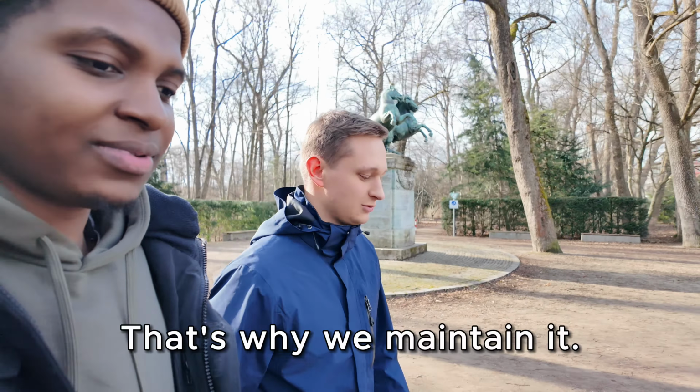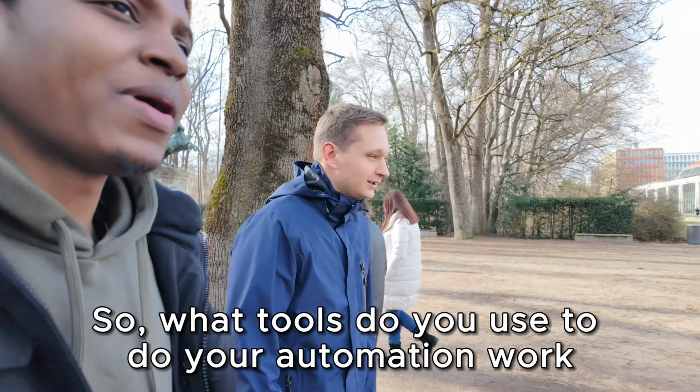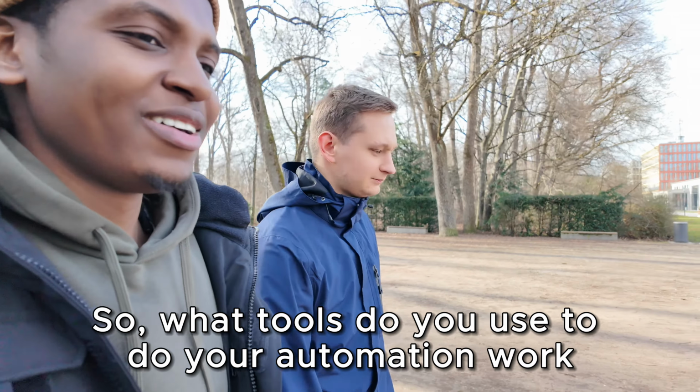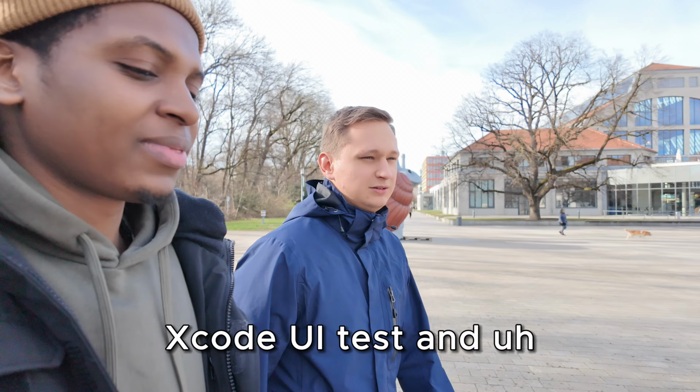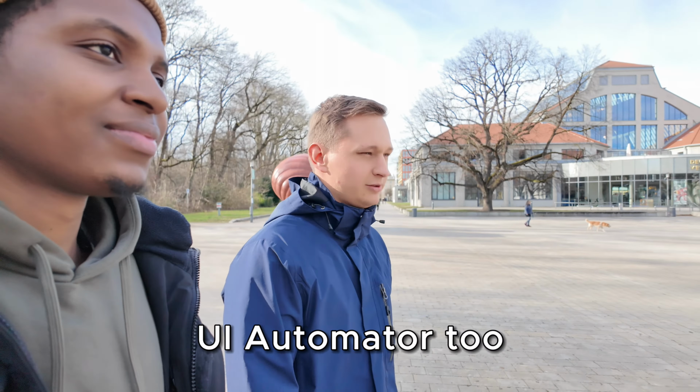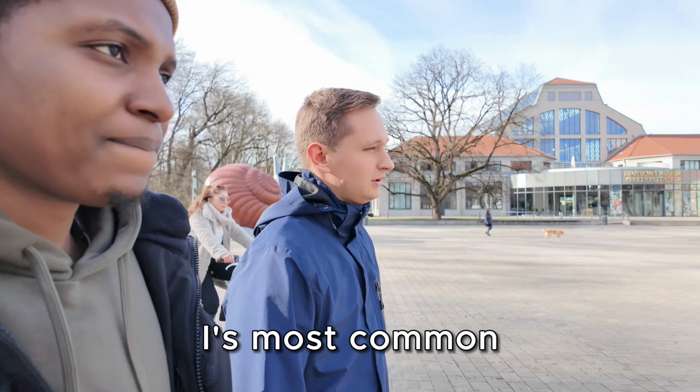So, what tools do you use to do your automation work? So the main language is Kotlin. What else? For UI automation, we have Appium, and two drivers inside, which are Xcode UI Test and UI Automator 2. It's most common.